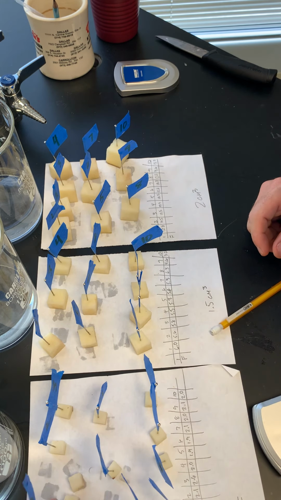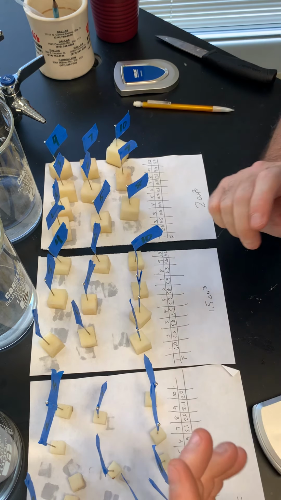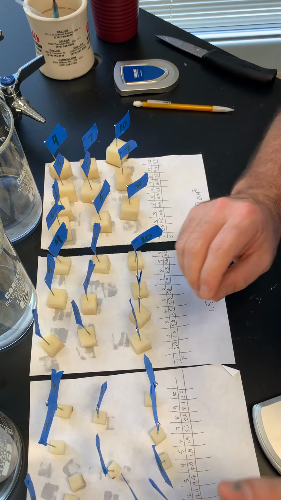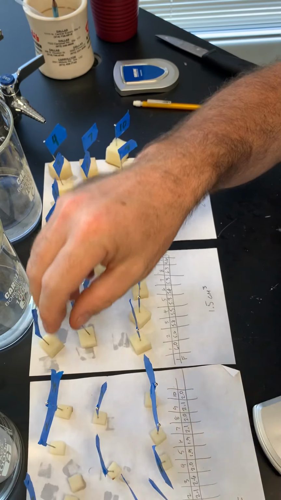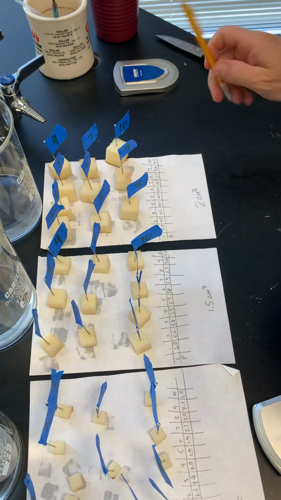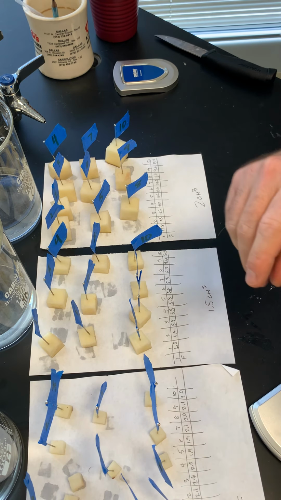Now what I have to do is get them into the solution. And I need to do it close to being the same time. It's going to be hard for time to be an absolute constant. I'm going to have to do it pretty quickly, but I don't want to do it where I knock off my little flag. So I'm going to take these now. I'm going to set a time. The time is 1:50. That's when I start my trial, at 1:50.